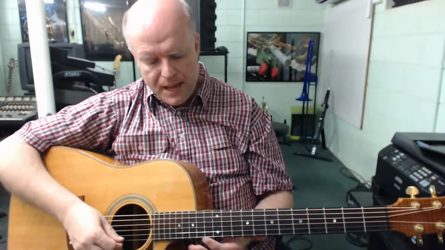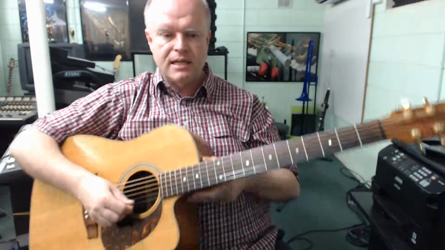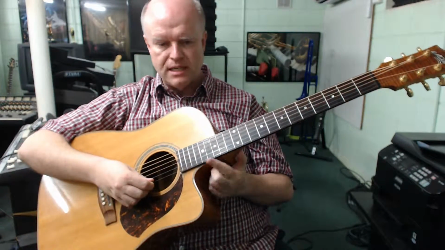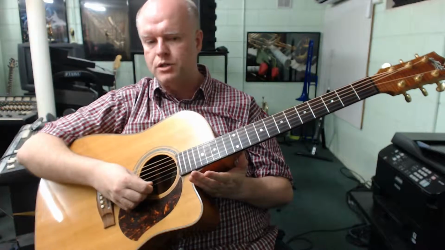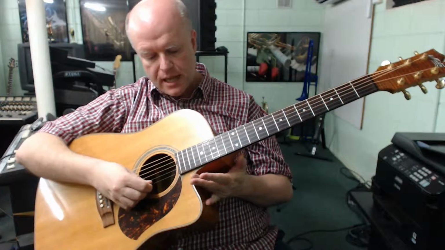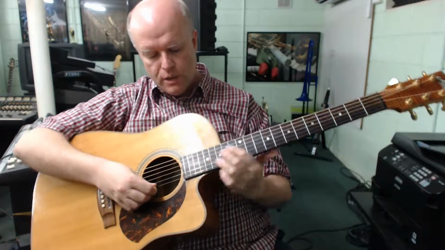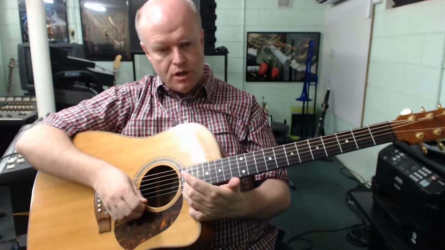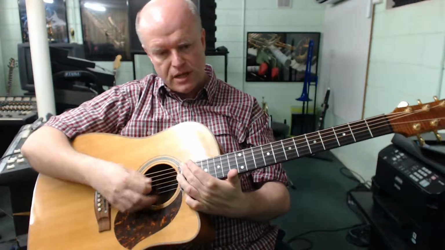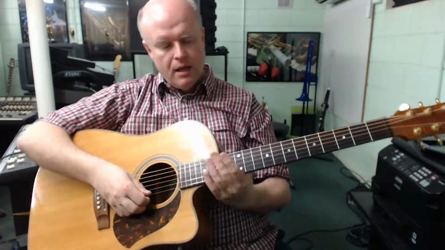Remember, depending on whether you have a cutaway guitar, so this is a Maton acoustic guitar, a beautiful guitar made here in Australia, but it has quite a significant cutaway here, which lets me play right up to the highest fret on the guitar on all the strings, even though it's very difficult there.